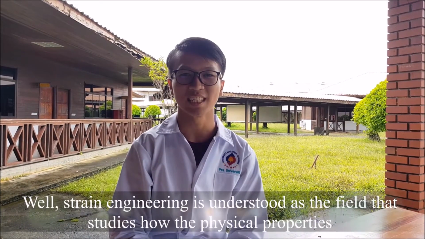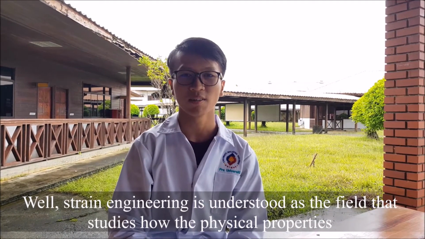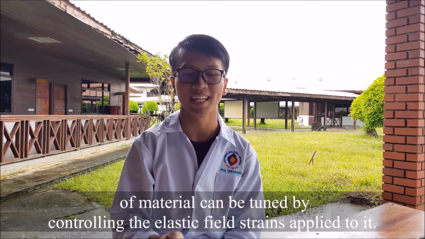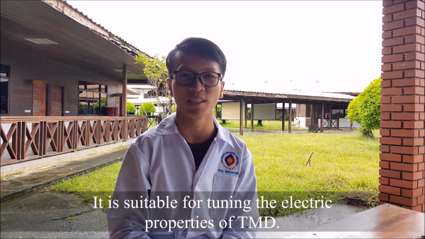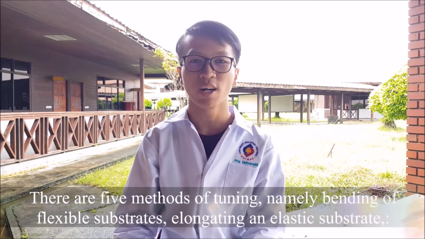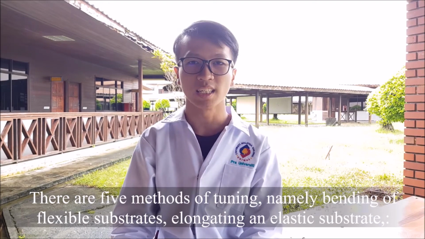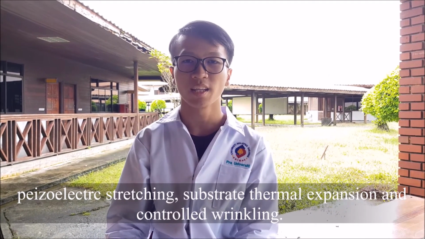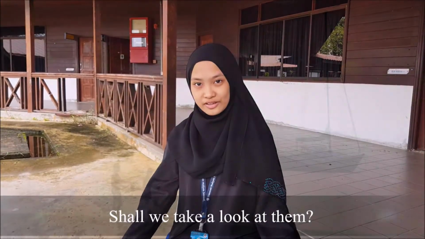Well, strain engineering is understood as the field that studies how the physical properties of materials can be tuned by controlling the elastic strain fields applied to it. It's suitable for tuning the electronic properties of TMDs. See, how exactly can it be tuned? There are 5 methods of tuning, namely bending a flexible substrate, elongating an elastic substrate, piezoelectric stretching, substrate thermal expansion, and controlled wrinkling. Shall we take a look at them?